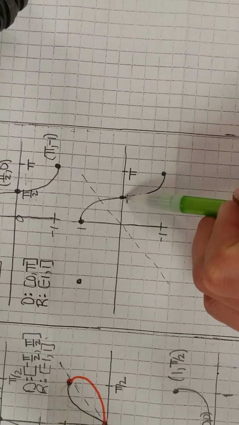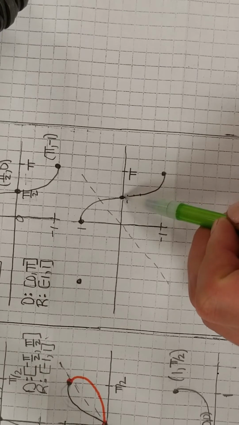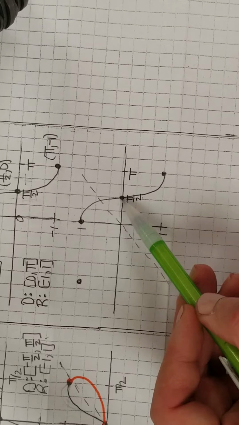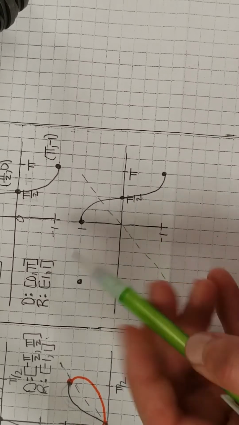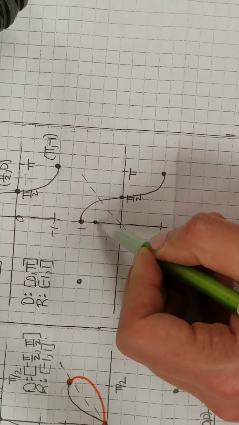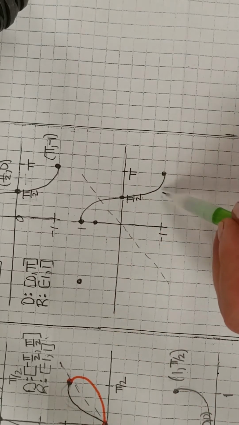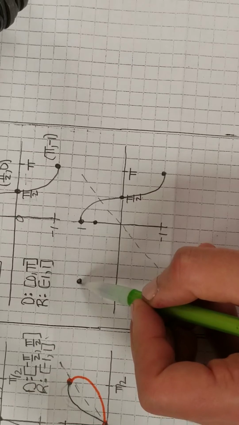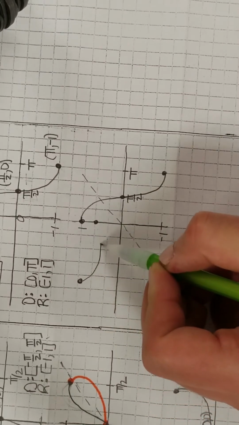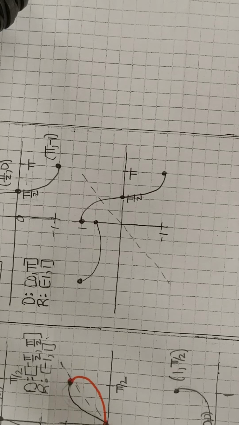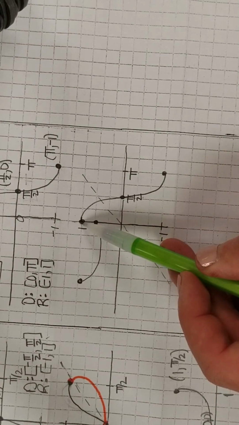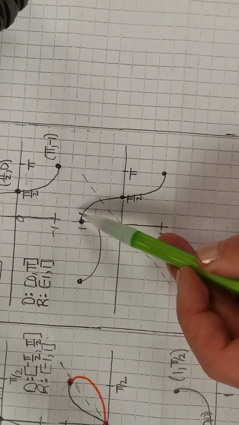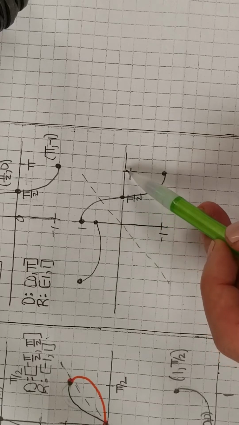Let's now take this next key point, reflect it over. So I'm literally going to travel in this direction across y equals x, and it's going to be about here. So now we have what we need to do this first part of the curve that's reflected. And then we need to reflect 1 across. So reflecting 1 across, it's going to come here.